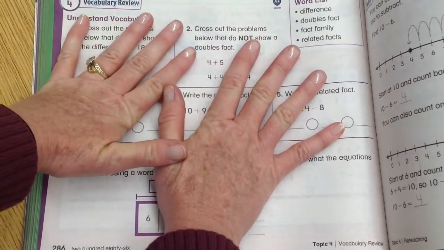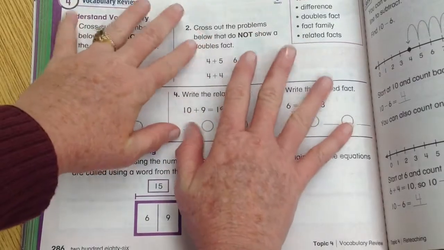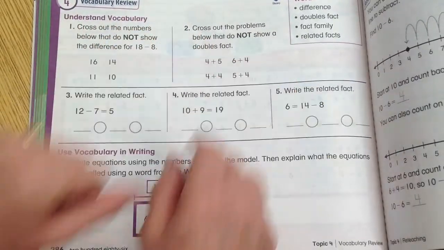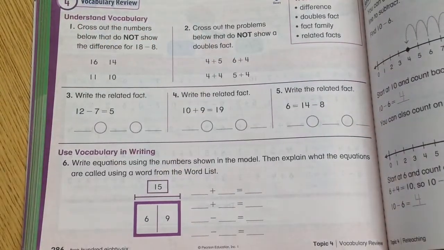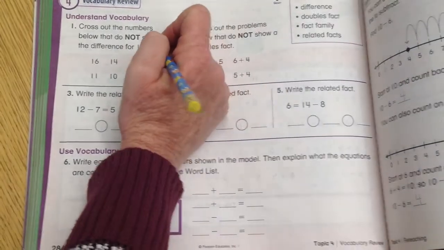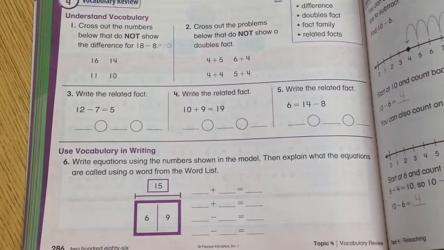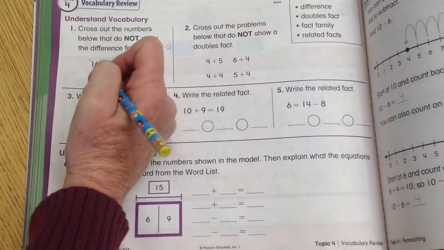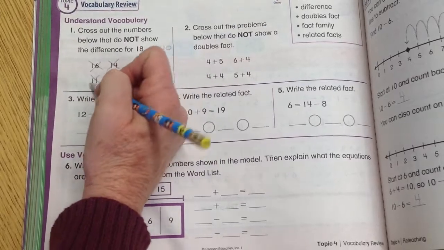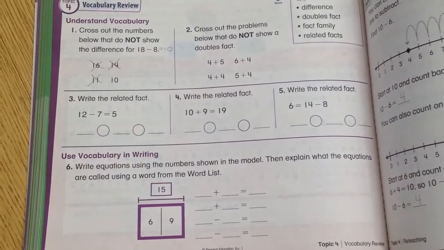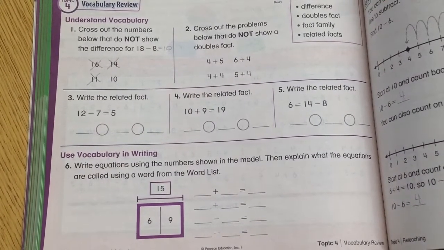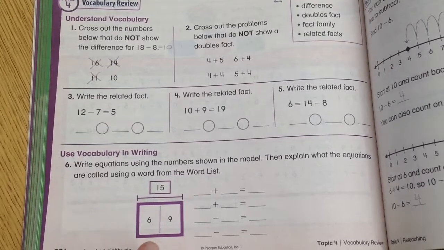So what is 18 take away 8? 10. I have 10 fingers up. So no matter how you found that answer, the difference is 10. So now it says to cross out the ones that are not correct. So I'm going to cross off the 16, the 14, and the 11 because the 10 is the one that is correct. So we're going to leave that one alone.